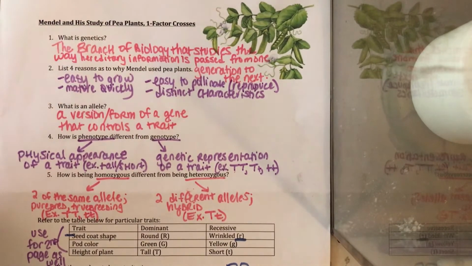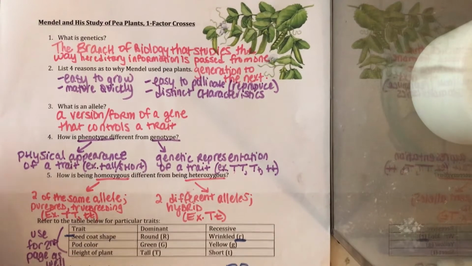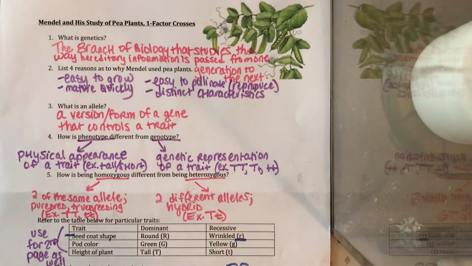So unlike humans, where our skin color or our height have a whole spectrum of variations, pea plants either are purple or white in flower color, they're either tall or they are short, so they have easily distinguishable characteristics. Number 3, an allele is a version or a form of a gene that controls a trait. Phenotype is the physical appearance of a trait, and you can remember that pH is for physical, pH is in phenotype. Genotype is just the genetic representation of a trait.